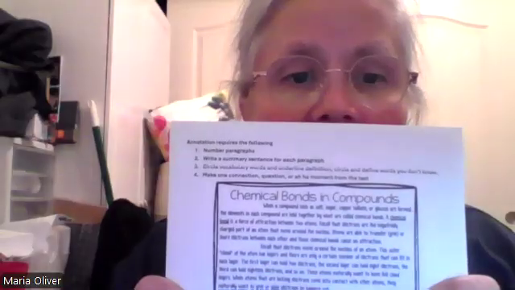Chemical bonds in compounds. Reading. When a compound, such as salt, sugar, copper sulfate, or glucose, is formed, the elements in each compound are held together by what are called chemical bonds. A chemical bond is a force of attraction between two atoms.